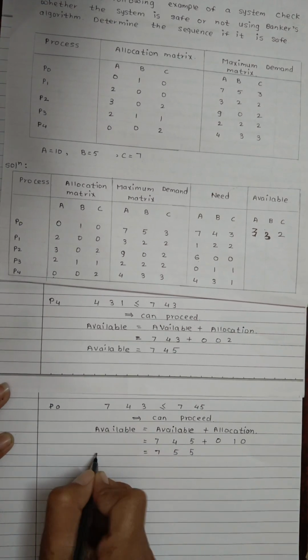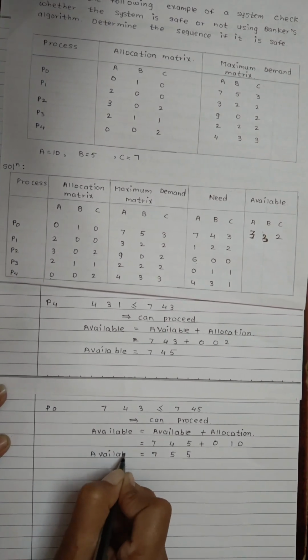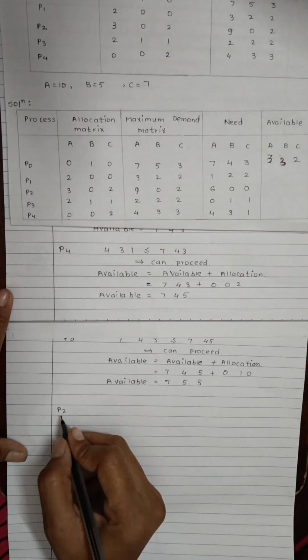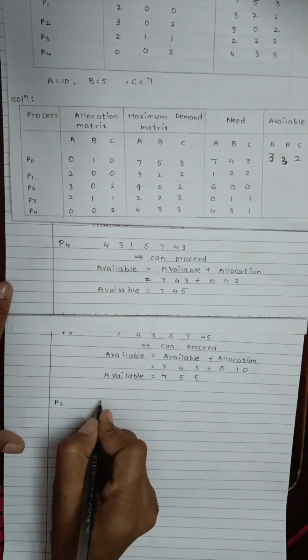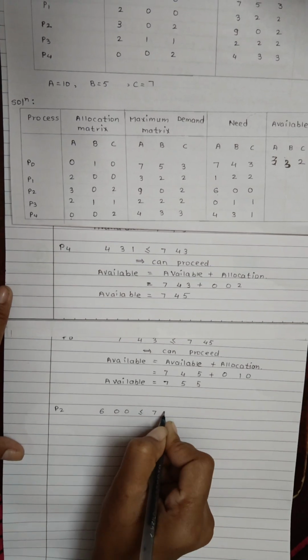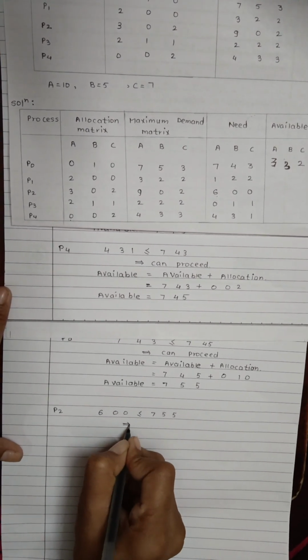Updated available is 7 5 5. For process P2, the need matrix is 6 0 0, less than or equal to 7 5 5. This condition is satisfied, so we can proceed.